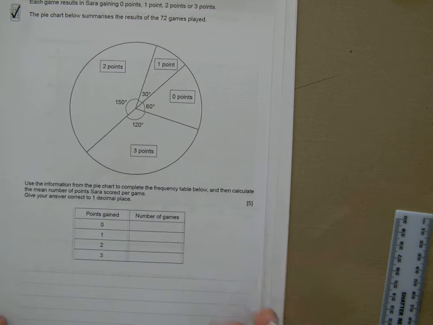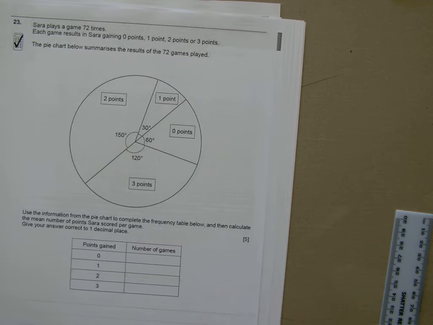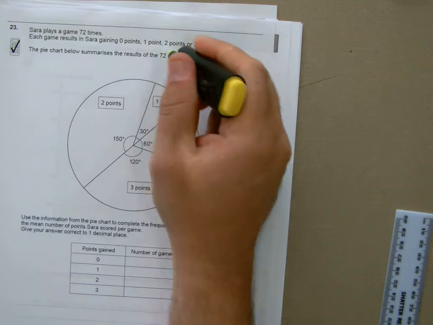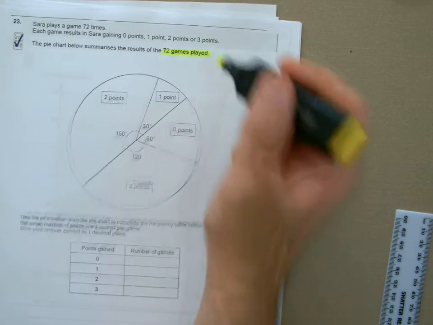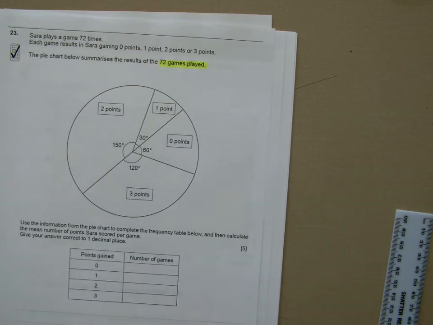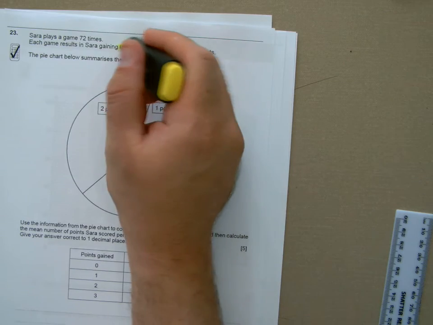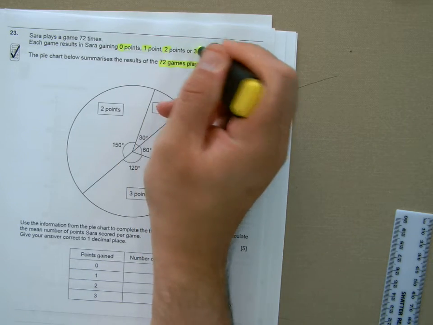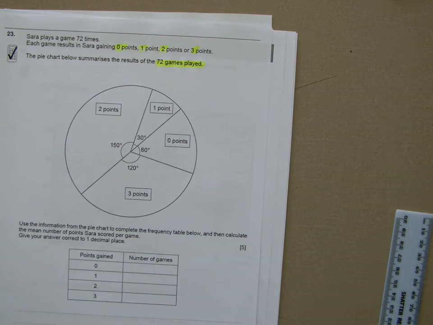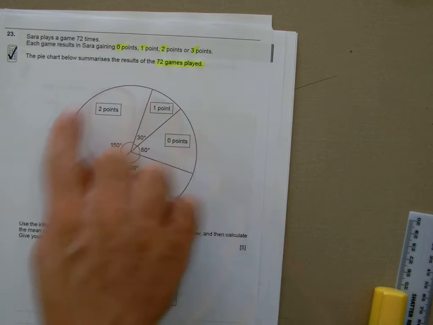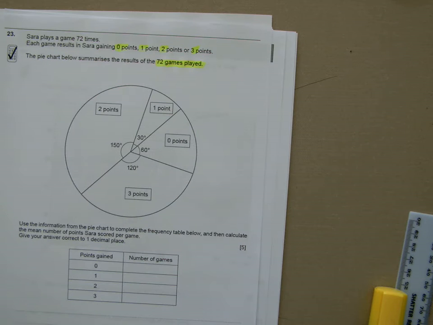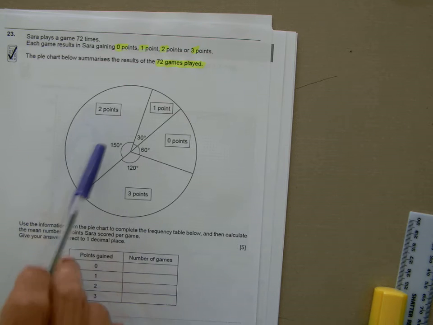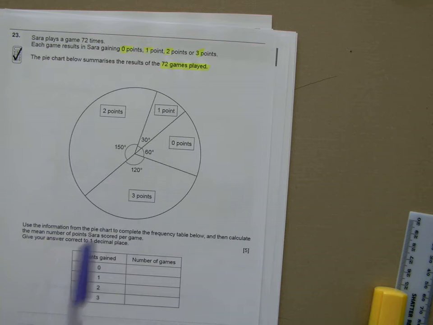Right, so in this case, we're told that there are 72 games that have been played. In each game you can either get 0 points, 1 point, 2 points, or 3 points. The pie chart represents the situation in terms of how many points they gathered overall. You can see the most popular points were 2 and 3 points. They did quite well, and there weren't that many with 0 or 1 points.